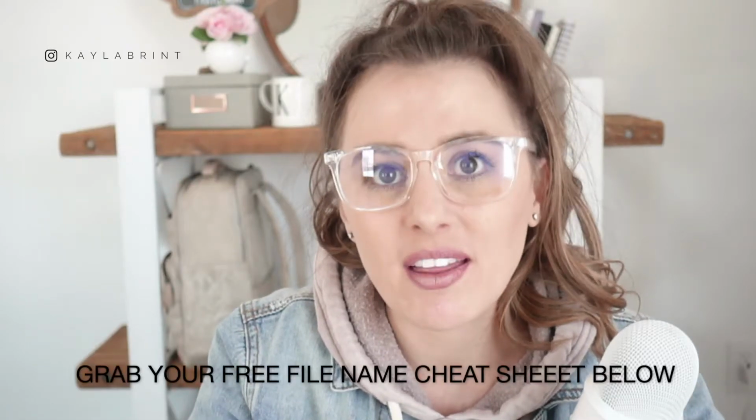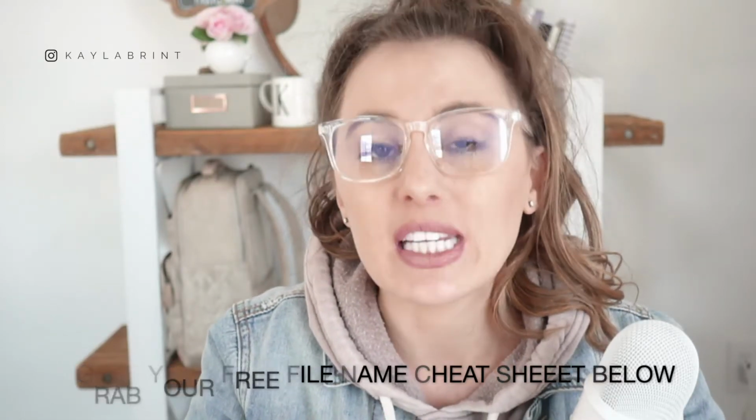So my secret in a nutshell is how I name my files. I have a certain formula that I use and I've used for years, and it has helped me find any photo both personally and professionally.